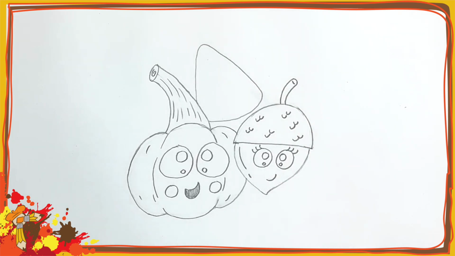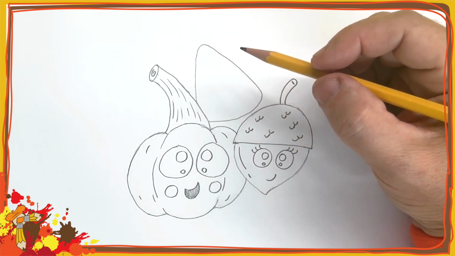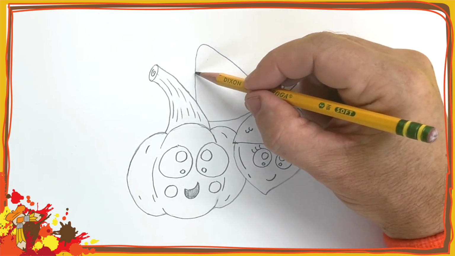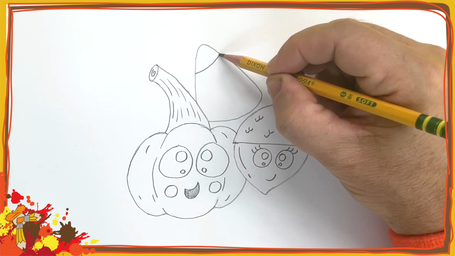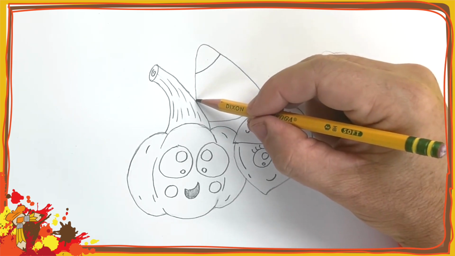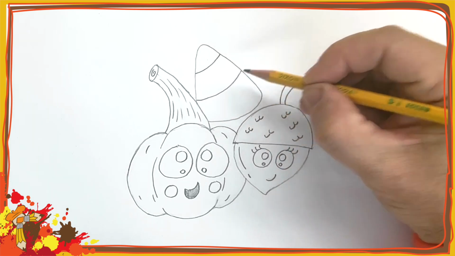Alright, so there is our acorn. Now we just need to finish up with the candy corn. And candy corns have 3 colors, with the orange, white, and yellow. So we'll separate those with a stripe. Just come across the top and draw one little curved line. Come down and draw another one. So this is the start of the 3 colors.